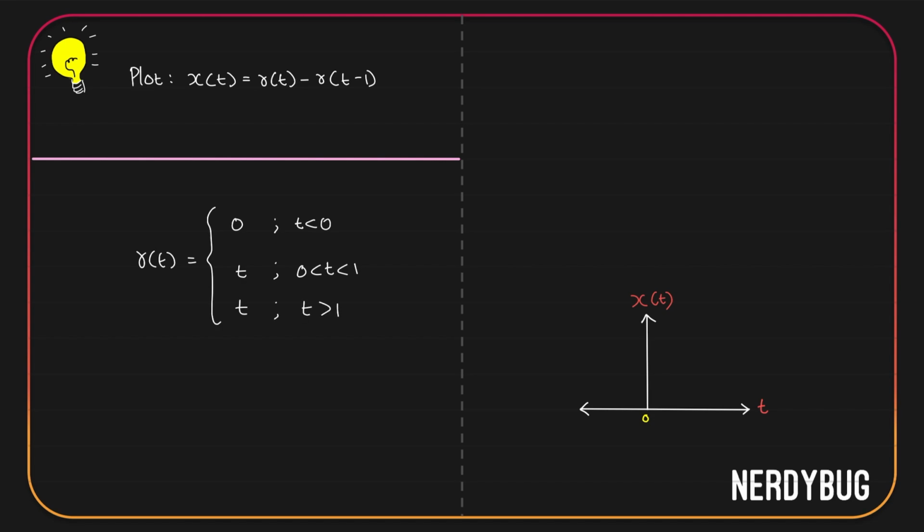The next one is r(t-1), which is a time shifted version of r(t). So r(t-1) will be 0 for all t less than 0. This is also going to be 0 for 0 < t < 1, because here the gradual increase only starts at 1. After that, it's going to be t minus 1 when t is greater than 1.